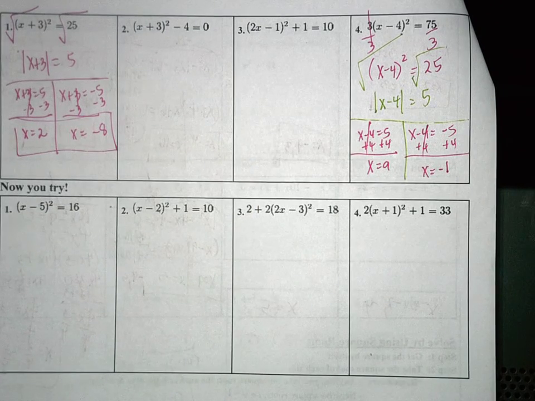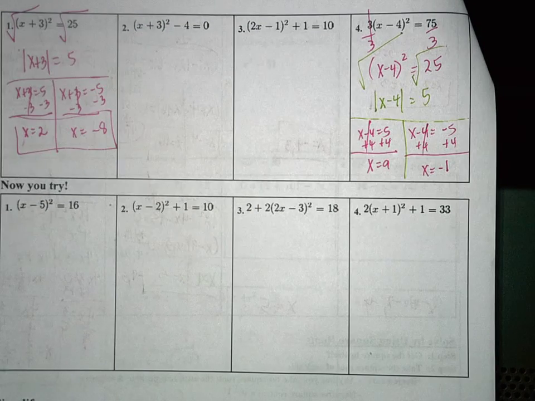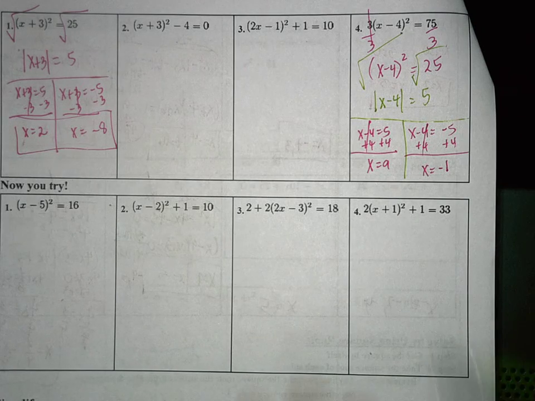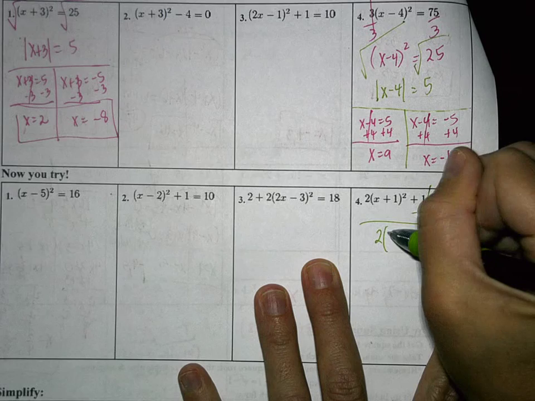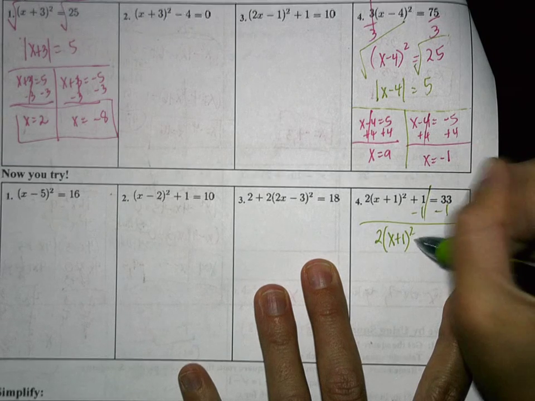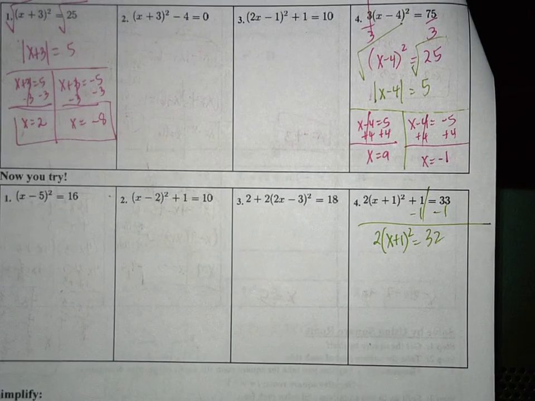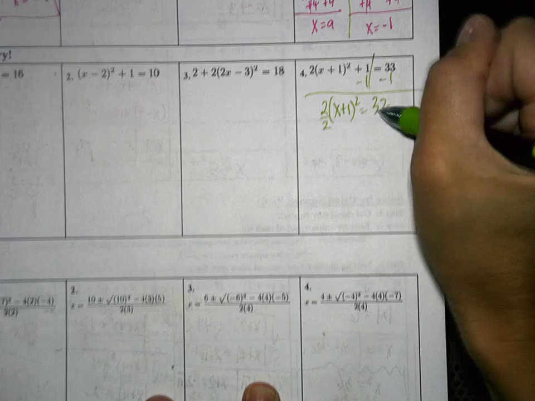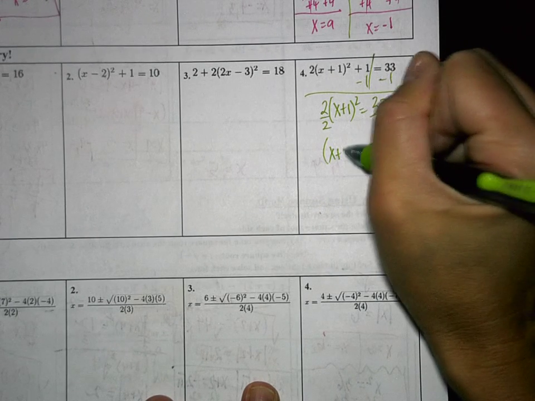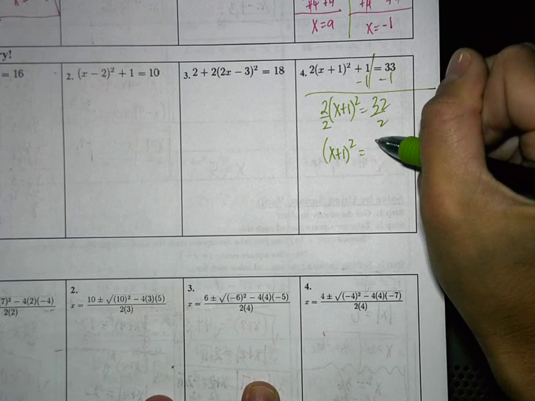Okay, the second number 4, what am I going to do? Very good, subtract 1 from both sides. 2 times parentheses x plus 1 squared equals 32. Next step is to divide by 2. We get x plus 1 squared equals 16.